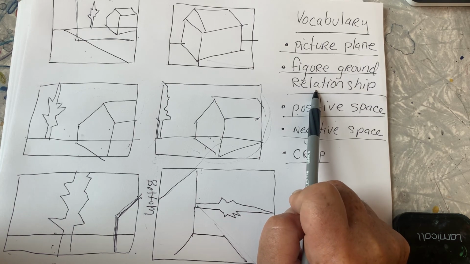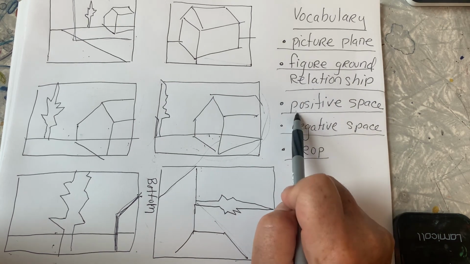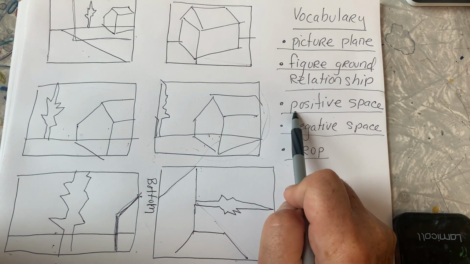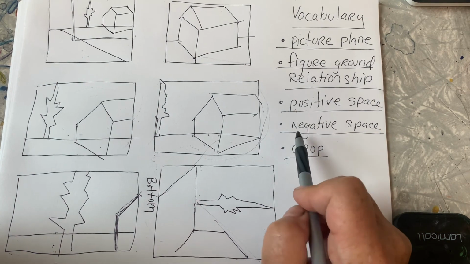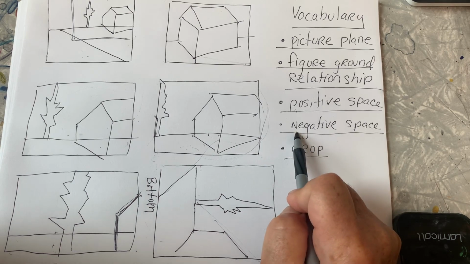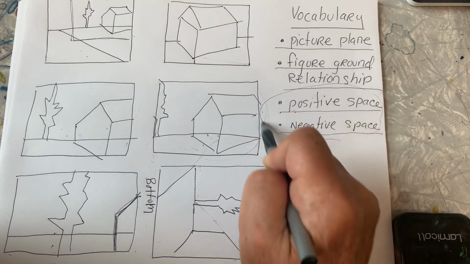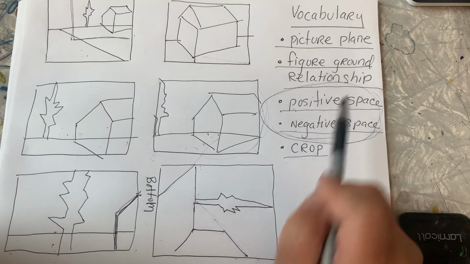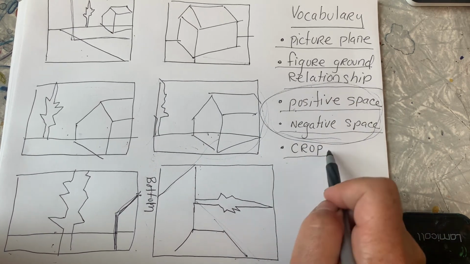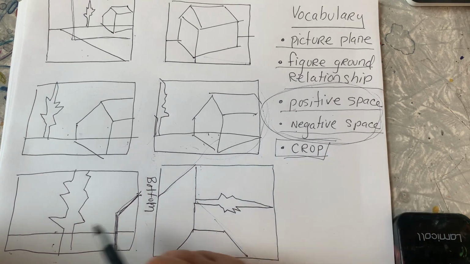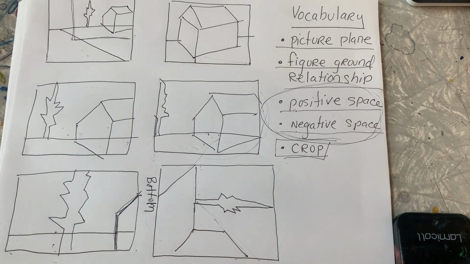Really thinking about the space that is the objects as positive, the space that the objects is not as negative, and trying to make this combination of these 2 things dynamic, right? And allowing cropping to take place. Okay, so that's our little demonstration for the day.